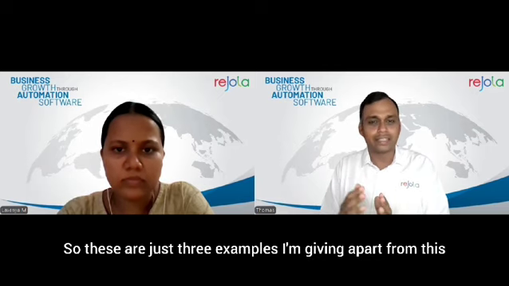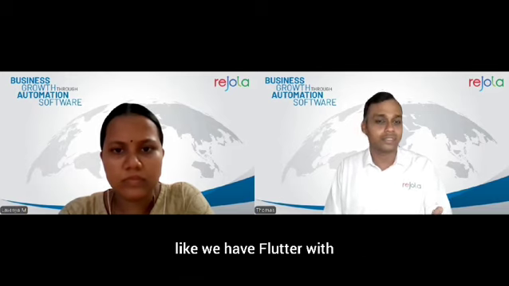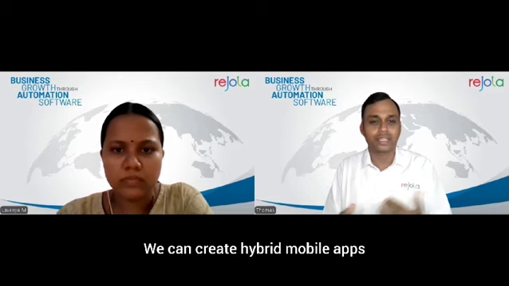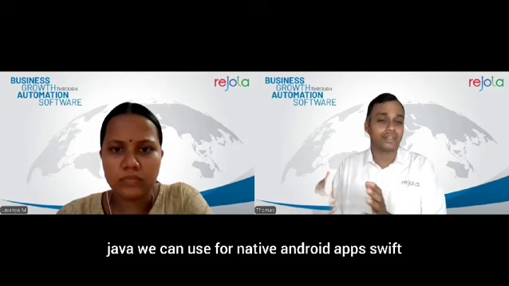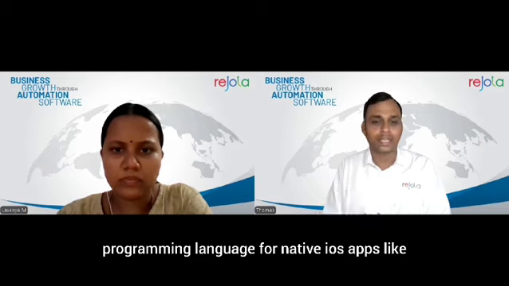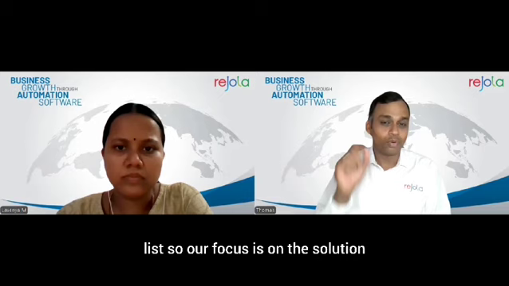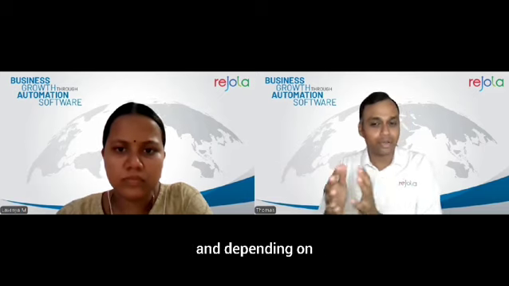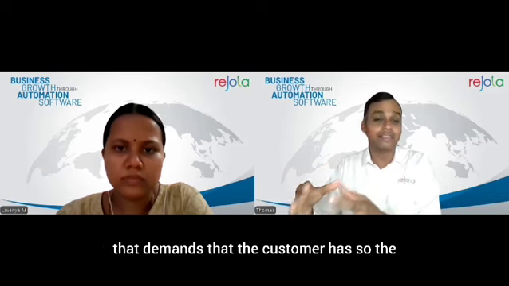These are just three examples. Apart from this, there are many other technologies. With Flutter and React Native, we can create hybrid mobile apps. Java can be used for native Android apps, and the Swift programming language for native iOS apps. Like that, the list goes on; it is a very big list. So our focus is on the solution that we create for the customer, and depending on that, we adopt the technology stack required to meet the demands that the customer has.